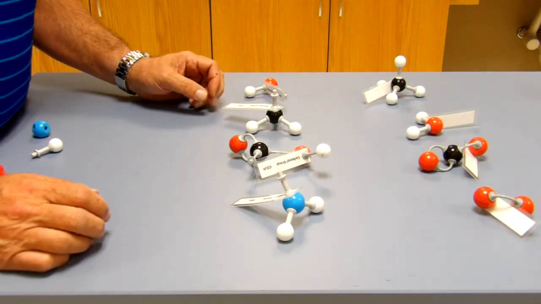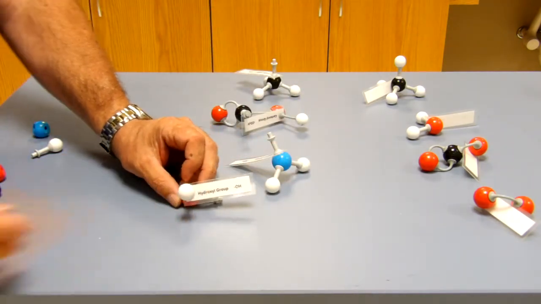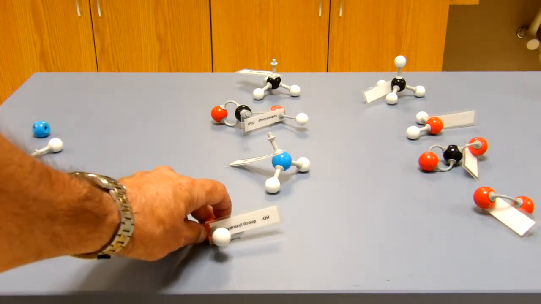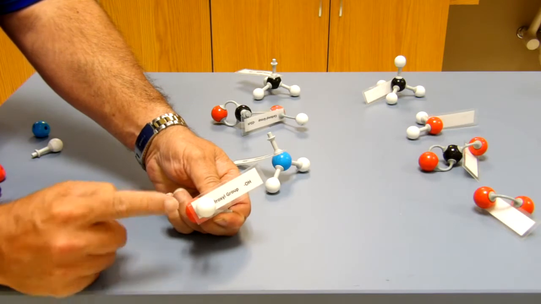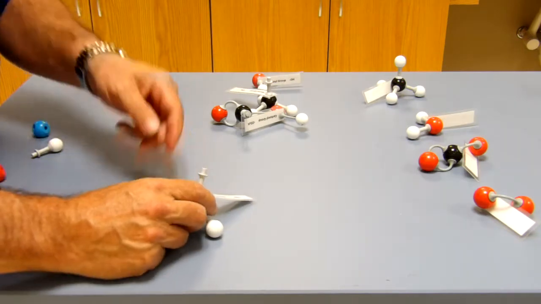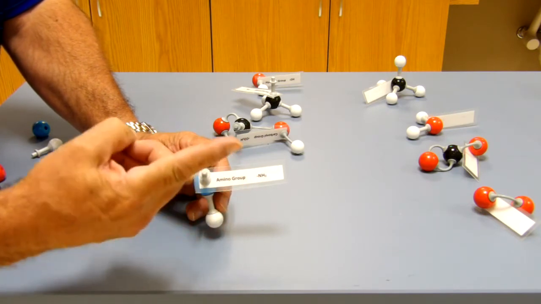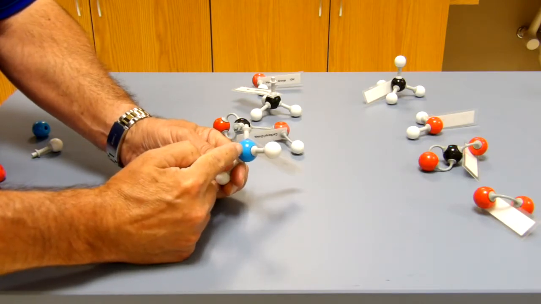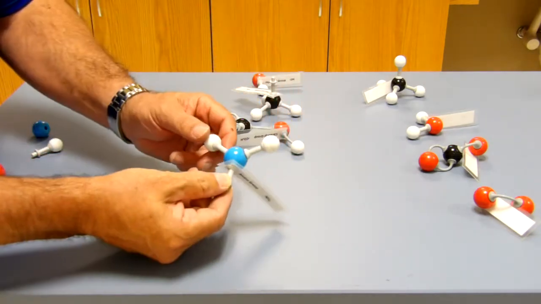And here are your functional groups, okay? Starting off with the hydroxide group. Hydroxide group, an oxygen and a hydrogen, okay? Next is the amine group, or the amino group, NH2, one nitrogen, two hydrogens. And here they are in the structural, the nitrogen and two hydrogens. So your amine group.